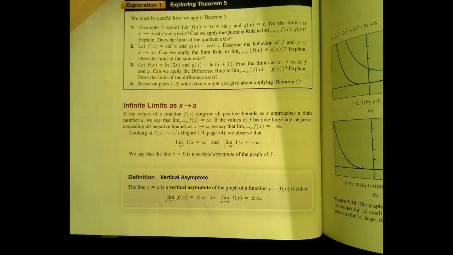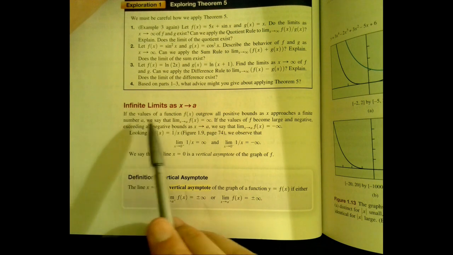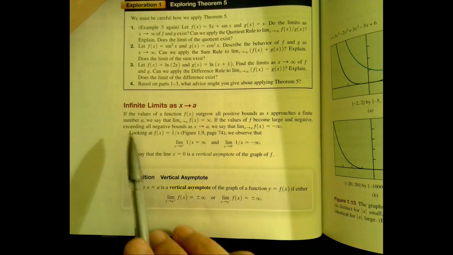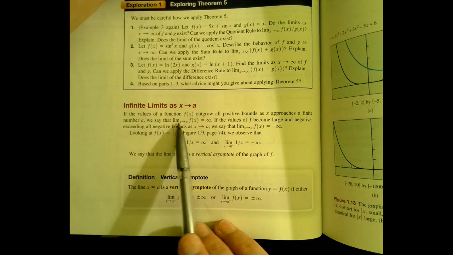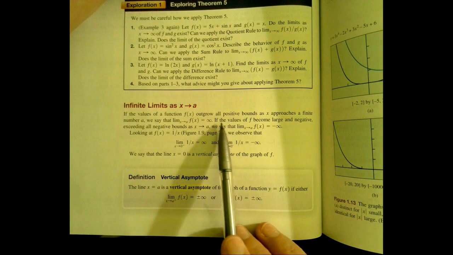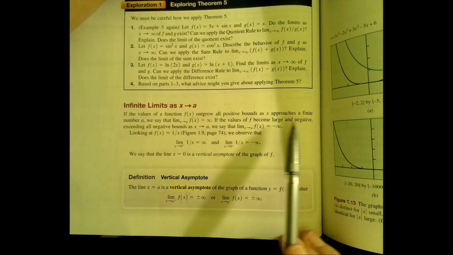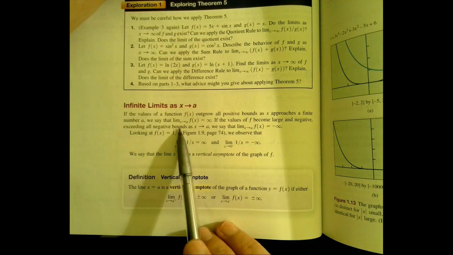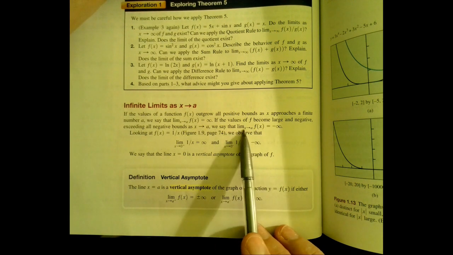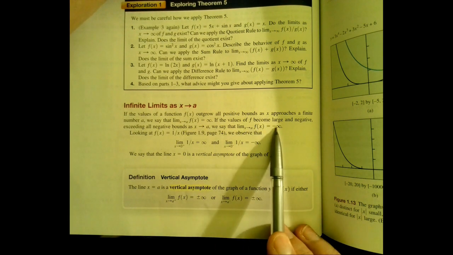Now, we talked about horizontal asymptotes, so let's look at vertical asymptotes. If the values of a function outgrow all positive bounds as x approaches a finite number, then we say the limit of f of x as x approaches a equals positive infinity. If the values of f become large and negative, exceeding all negative bounds as x approaches a, then we say the limit of f of x as x approaches a equals negative infinity.